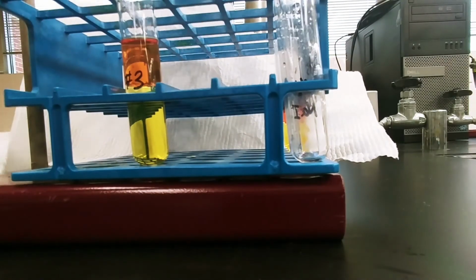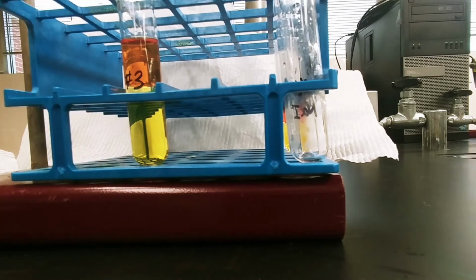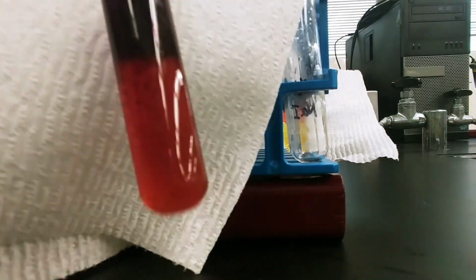In test tube number 4, we've added sodium iodide, chlorine, and cyclohexane. Again, the cyclohexane is going to draw whatever halogen is present up into the test tube. Okay. So after some vigorous shaking, we are letting the 2 layers gradually settle out of solution.